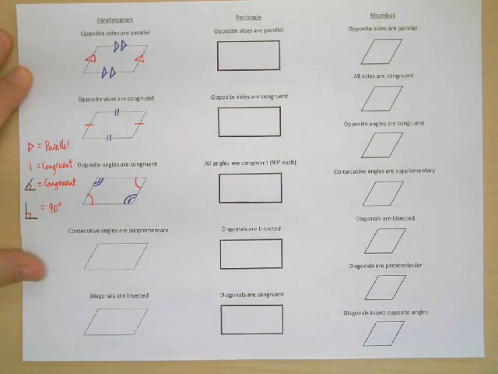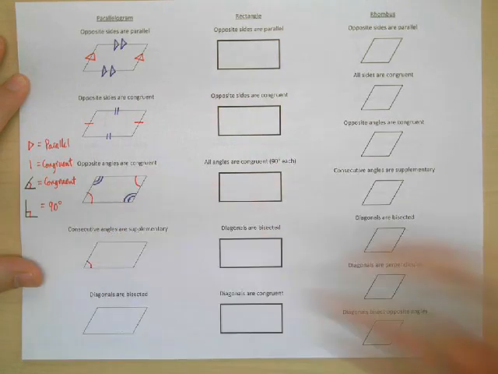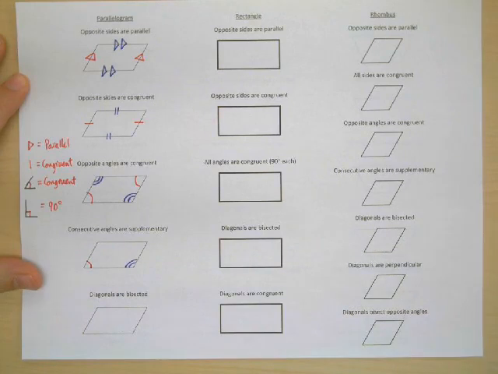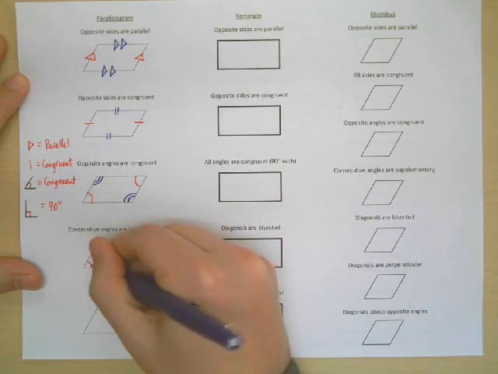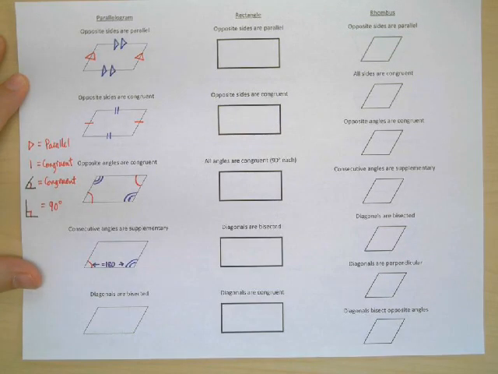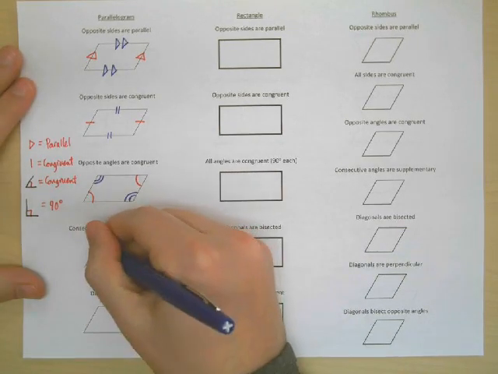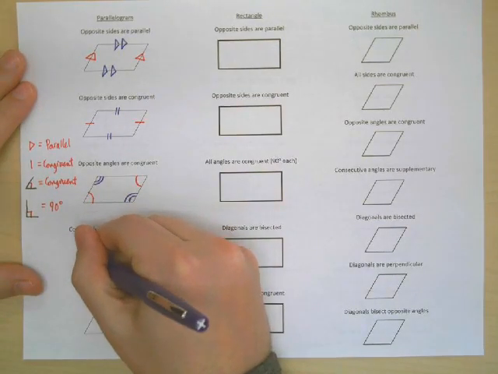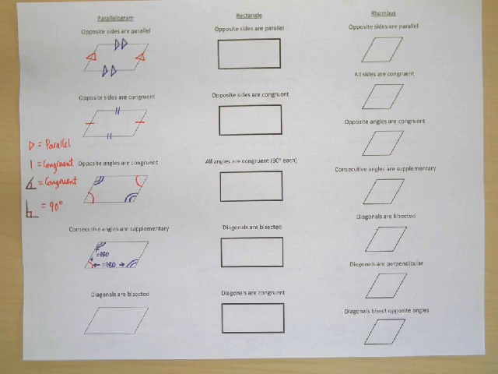Consecutive angles are supplementary is the next property. So the way I'm going to do that is like this. I got one curve there, two curves there, and I'm going to draw a little arrow at each of those, and I'm going to say equals 180. So they would add to make 180. And I'm also going to do another double curve there. I'm going to draw a little arrow at both of those, and those would also equal 180. So long story short, the red plus blue would equal 180.